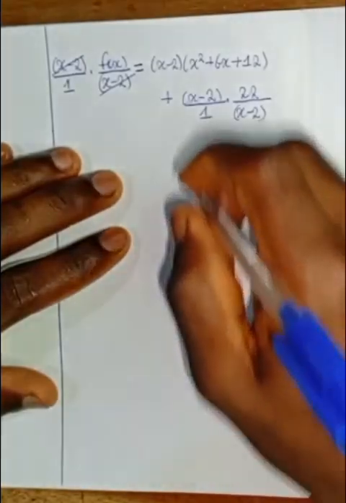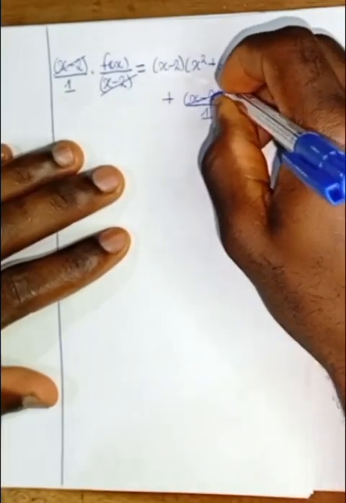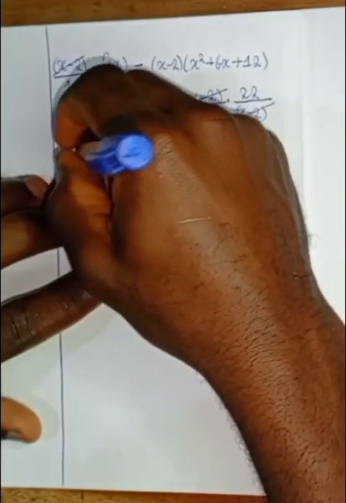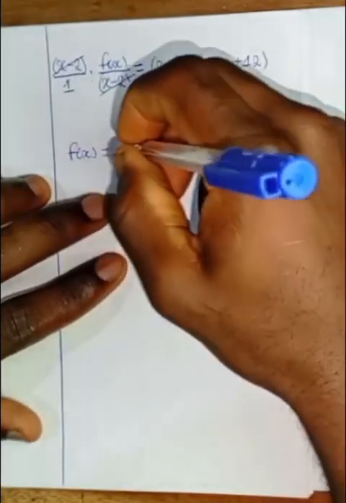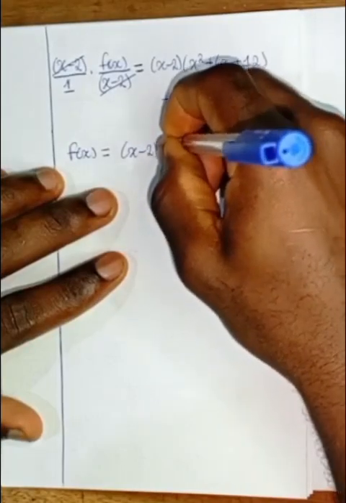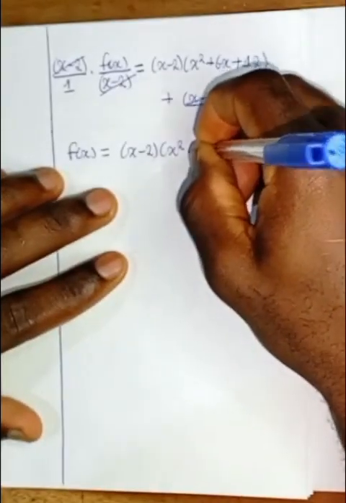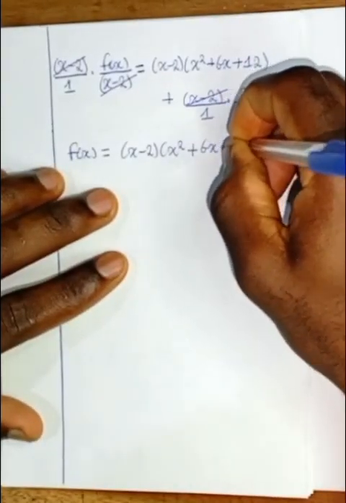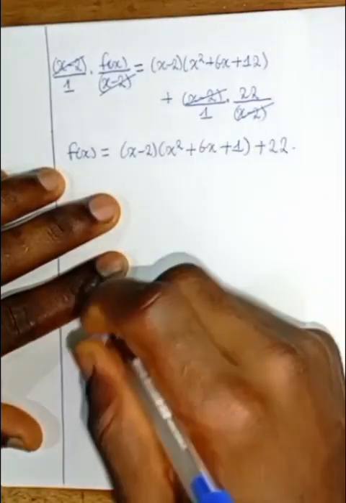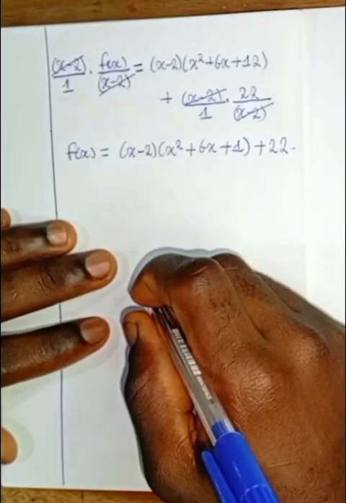At the left hand side, x minus 2 at the numerator will strike off x minus 2 at the denominator. At the right hand side, this x minus 2 will strike off this one. We will simply be left with f of x equal to x minus 2 times x squared plus 6x plus 12, plus 22. This is what we are going to obtain.